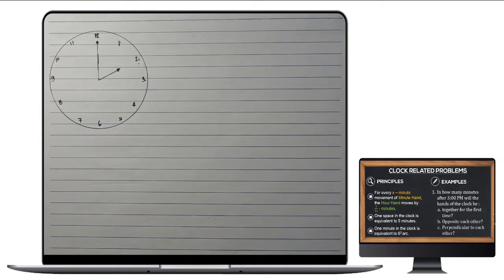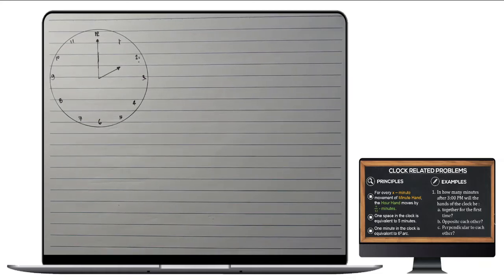Okay, so let's have the first example. Let's say we have this problem. This is applicable for any time, so I just use 2 o'clock as our reference.